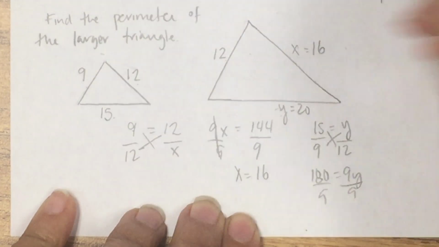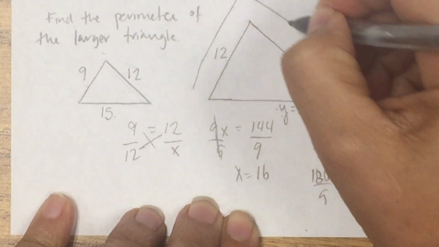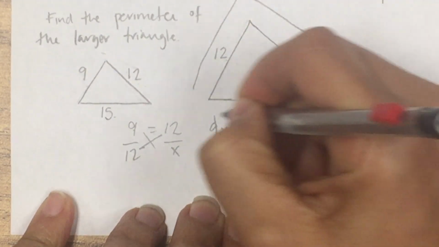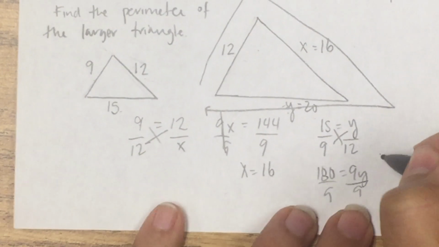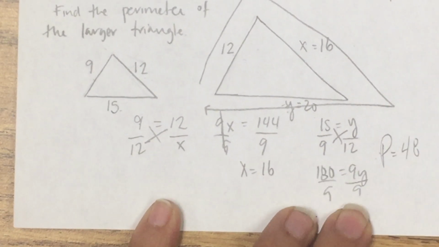So the perimeter of the larger triangle is when you add everything around. So 12 plus 16 plus 20. The perimeter of the larger is 48.